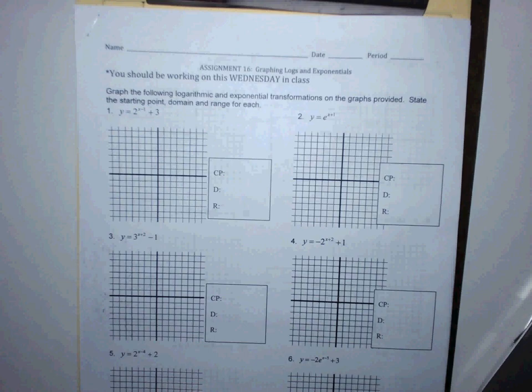Alright guys, if you will turn in your assignment, so this was yesterday's homework, hopefully you already did that. Turn for me please to the second day. So we're starting here. Okay, so these are Thursday's examples that we're going to work together.